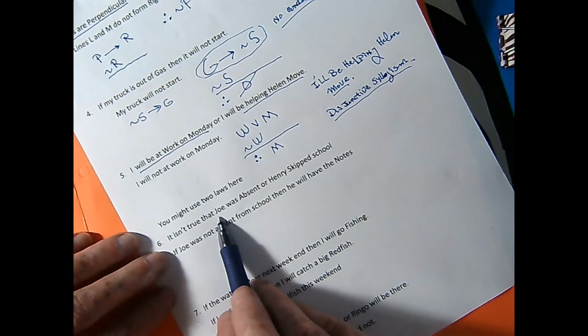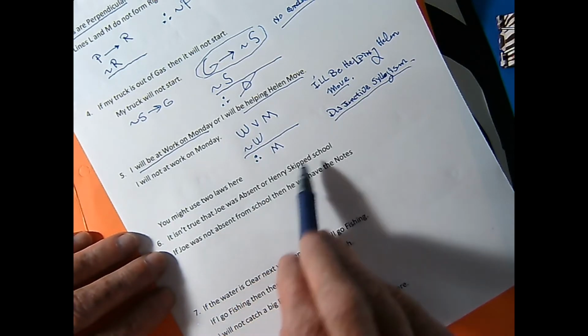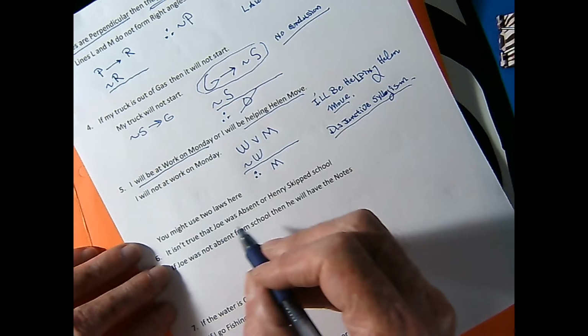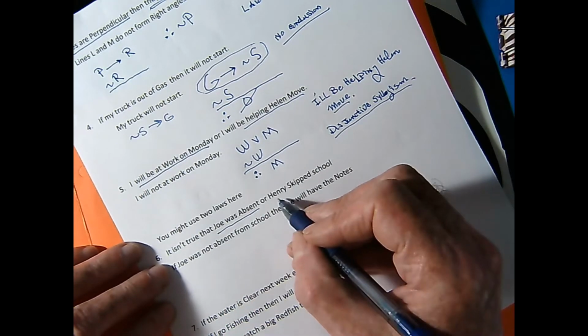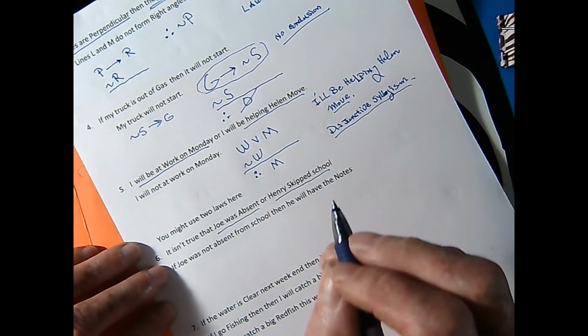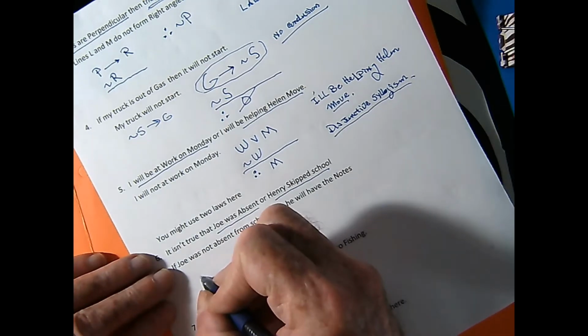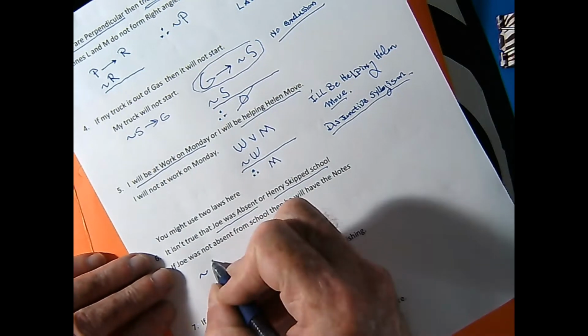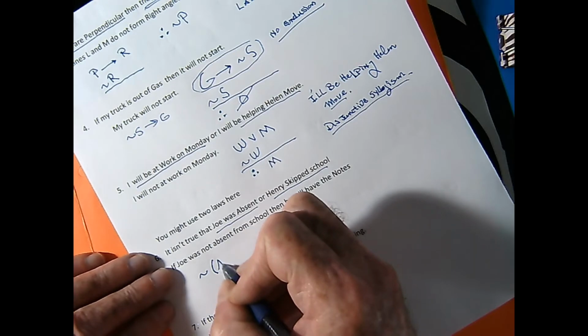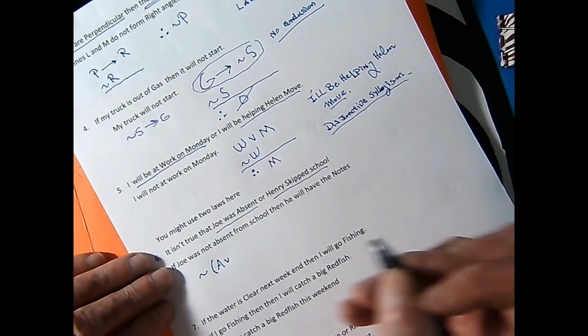It isn't true that Joe was absent or Henry skipped school. I'm going to say Joe being absent is A and Henry skipped school is S. It isn't true, indicating a negation, that Joe is absent or Henry skipped school.